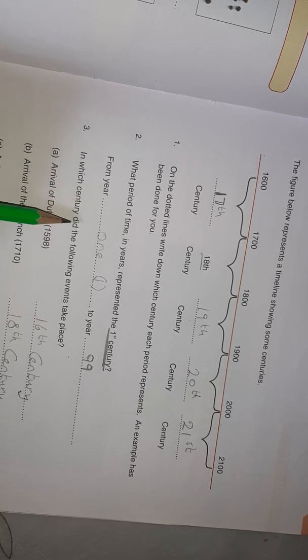In which century did the following event take place? Arrival of the Dutch. Vous voyez, ici, on a dépassé 1500. Alors, this is the 16th century.